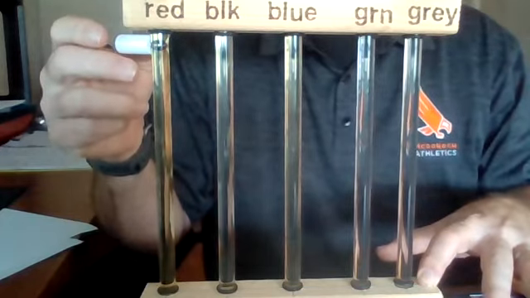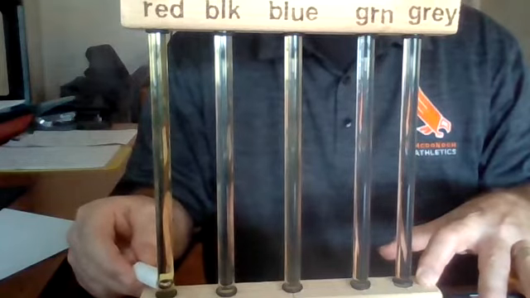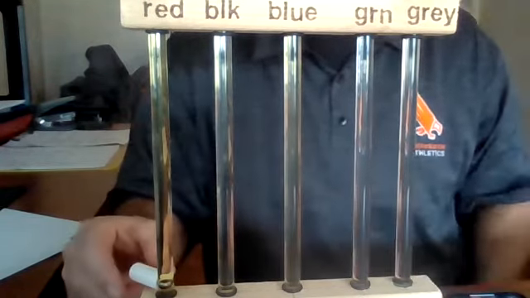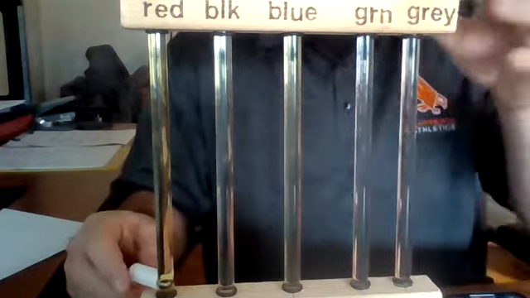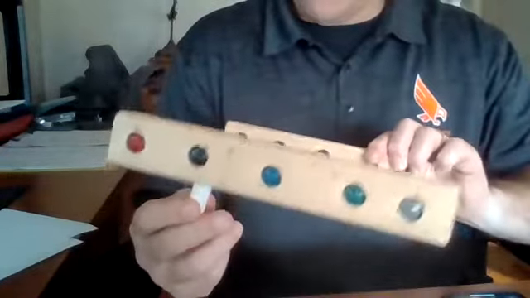And final 5. 1.68. So that is for the red tube. You'll add those up and then divide by 5 to get the average that you will be making a graph.